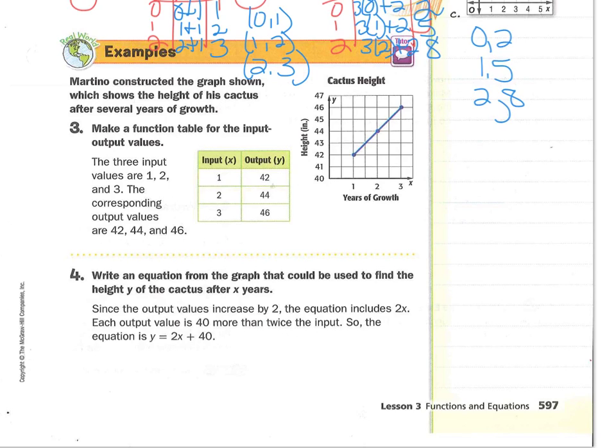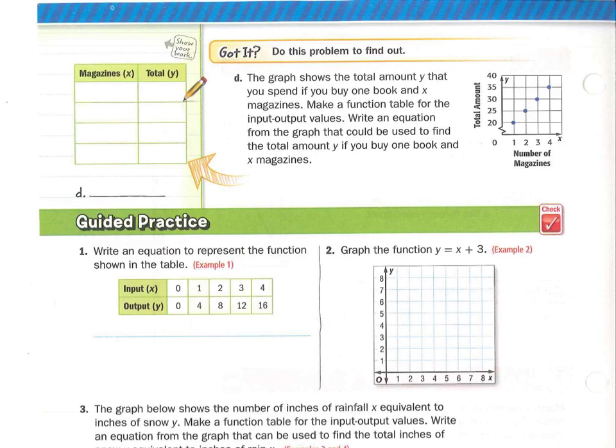I know that may seem a little bit confusing or a little hard to figure out how we got that. That's probably the trickiest part. But basically you know that if each one is going up by 2, that it has to mean that there's a 2x involved. And so once you know that, you know you have to do 2 times something and add something to it and get 42. So you figure 2 times 1 is 2 plus 40 gives you 42. Okay, go ahead and go to your next page, please.